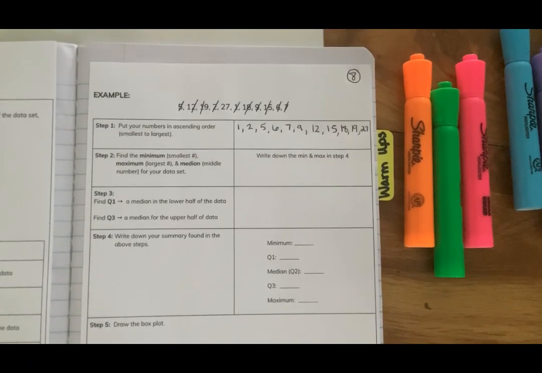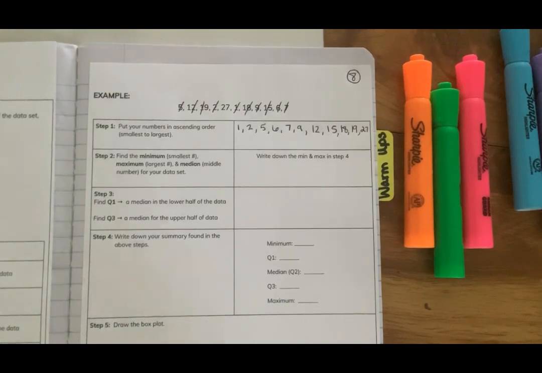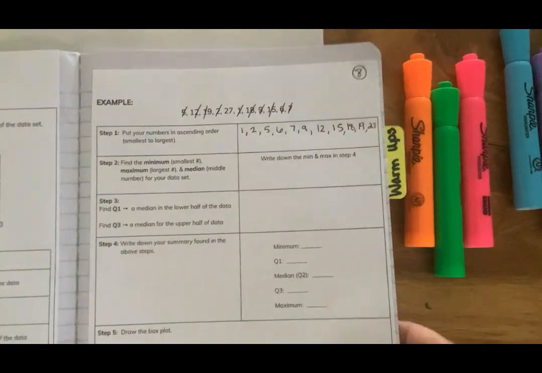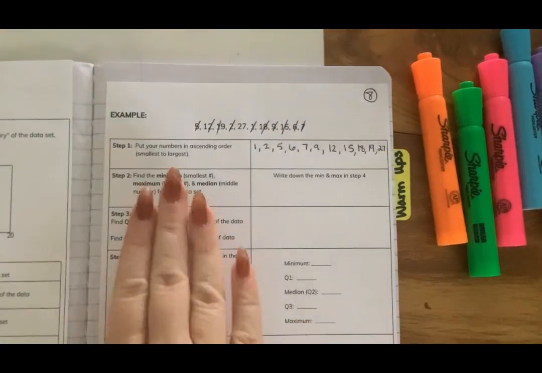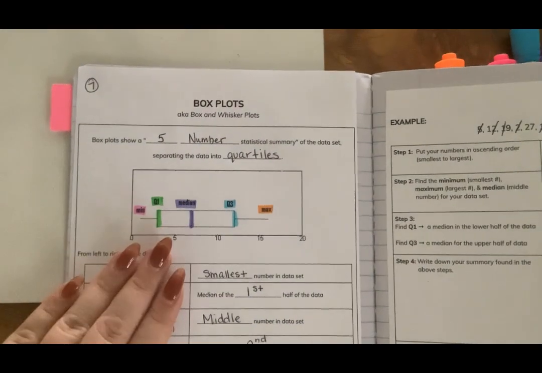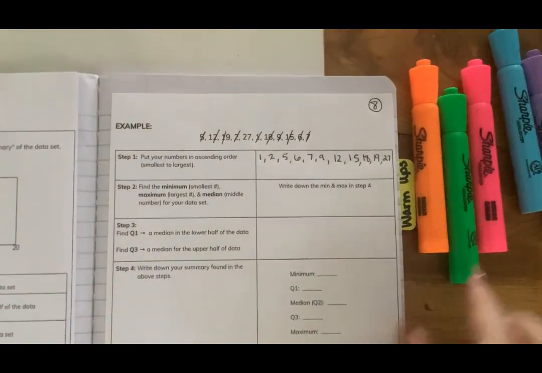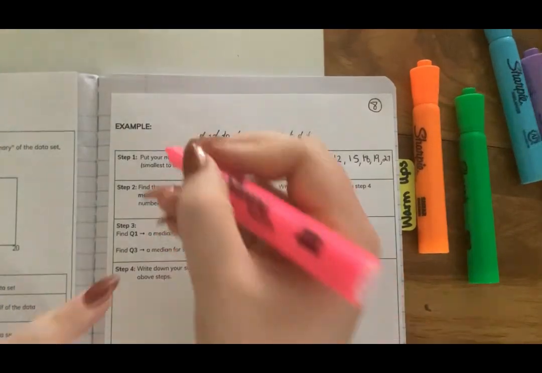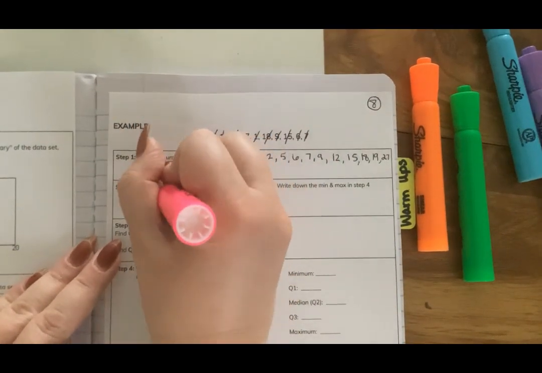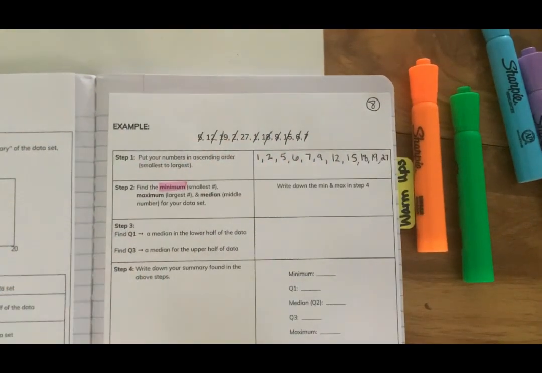And now we're going on to step 2, which is where we're going to calculate the minimum and the maximum. Because now I'm using some of my keywords from page 7, I'm going to highlight them the same colors that I highlighted them over here. For example, my minimum is pink. So on page 8, I'm going to take my pink highlighter and highlight anywhere that I see minimum.